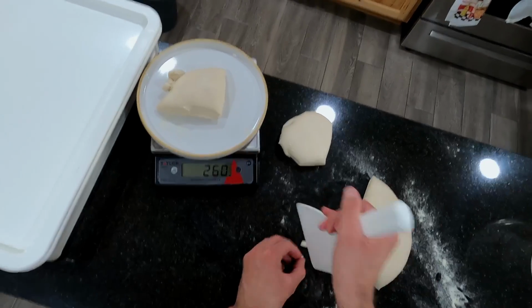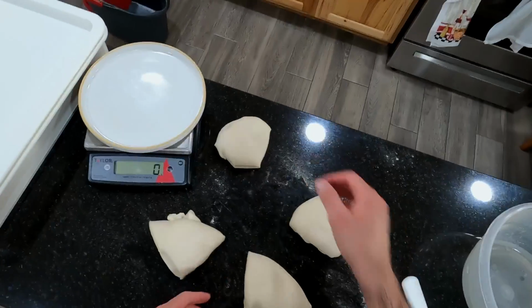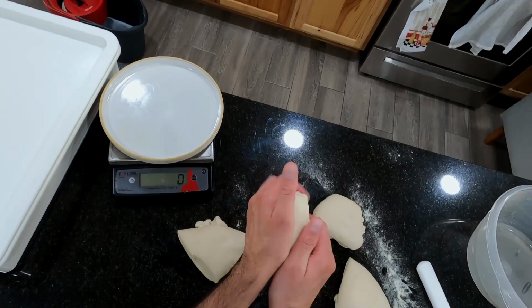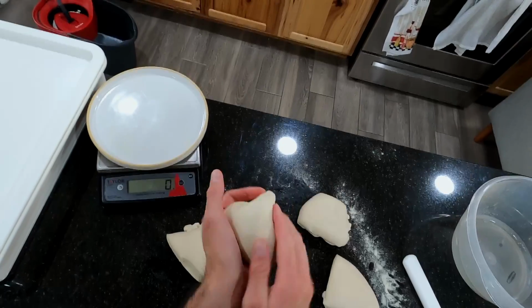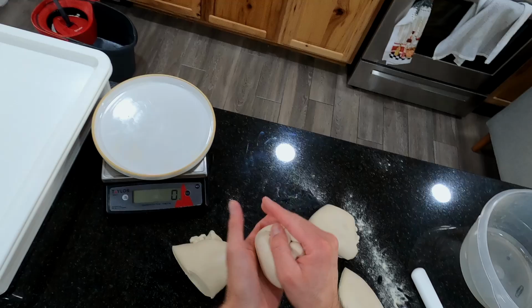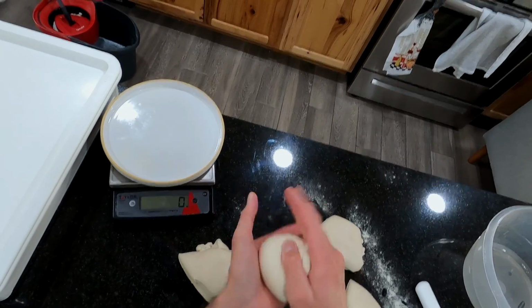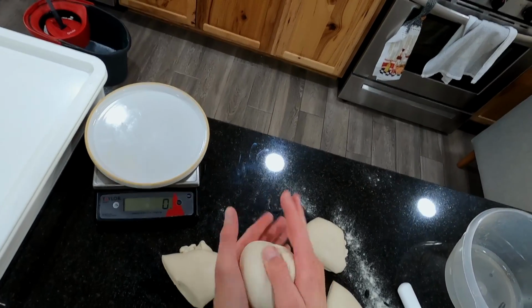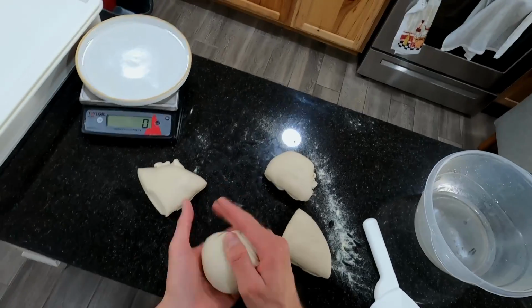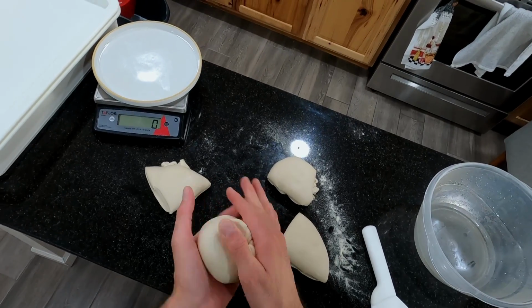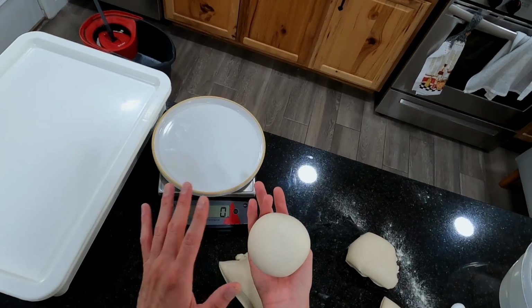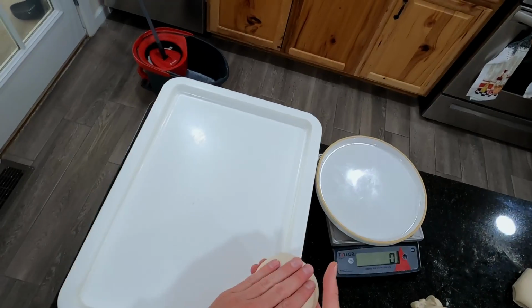And we're looking about right there. So now that we have these, we're just gonna ball it up. And like I said, once this is balled up, then we're sitting it at room temp for 6 hours. And again, that's the point where it should be doubling in size. You want to get it nice and tight. There is some air in there.